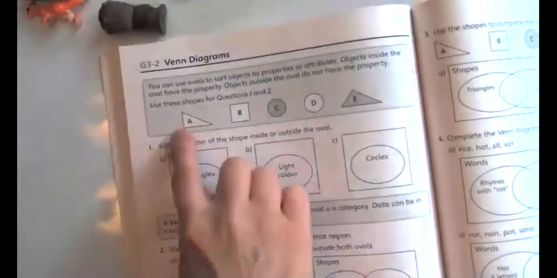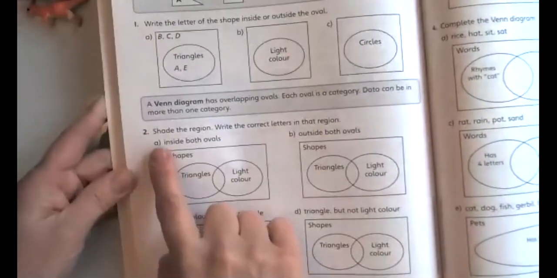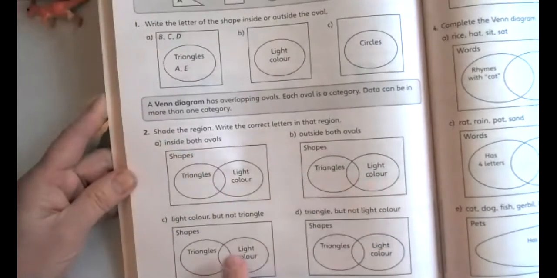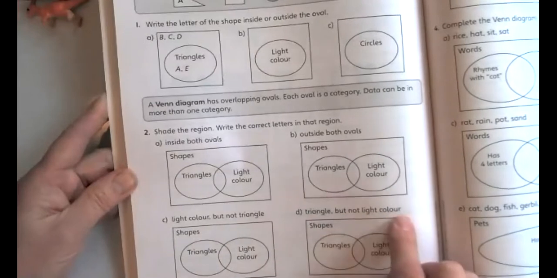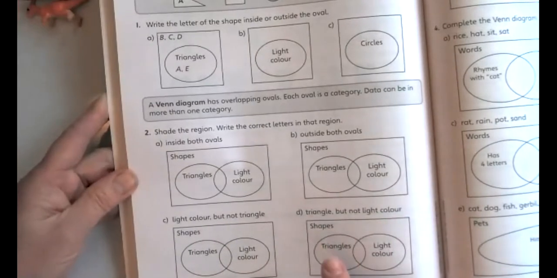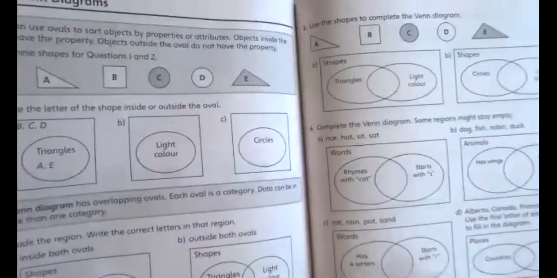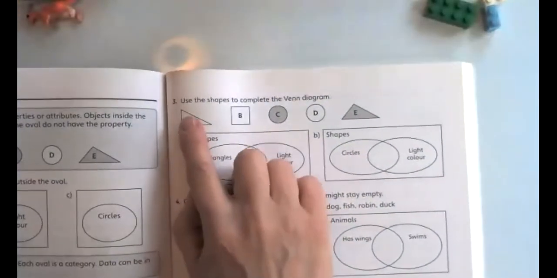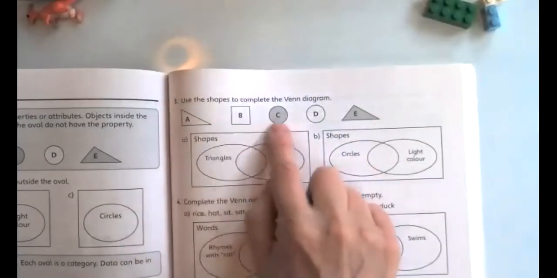So actually, I thought you had to use these in this space, but this is just shading the different areas so that they can see that you understand what they're talking about when they say triangle but not light color, which part of this represents the triangles but not light color triangles. Okay, so you're just shading that. Okay, now over here, they have used the shapes to complete the Venn diagram. So for these 2 Venn diagrams, you have to use these shapes.